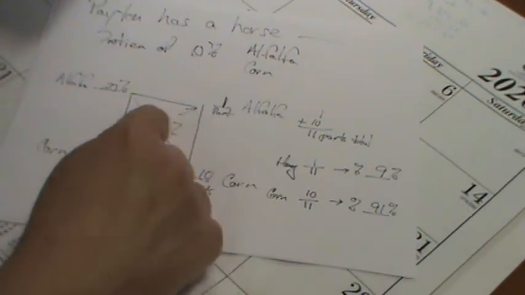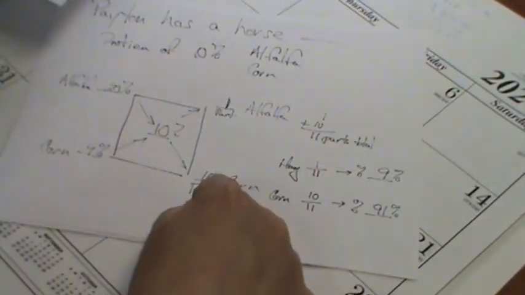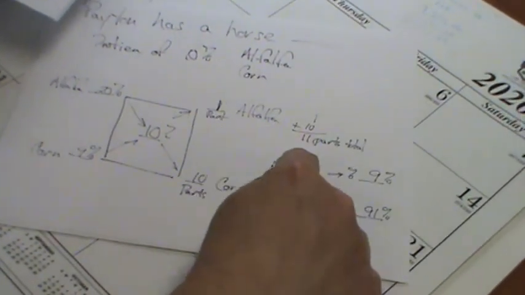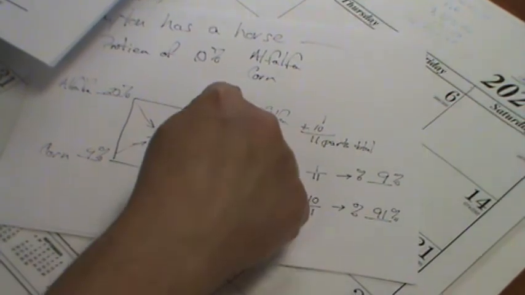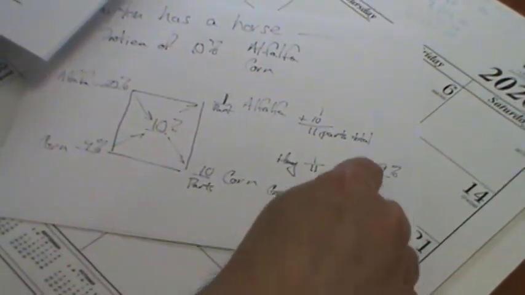But this is how you do the Pearson Square. And if you get really stuck, send me a note and I'll walk through it again. But this is it right here. We start with what we have, we set up the square, we find our parts, we add those parts together to get a total. In this case it was 11, and then we find out what percentage of each one of those two elements that we have.